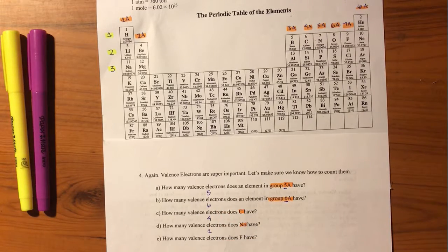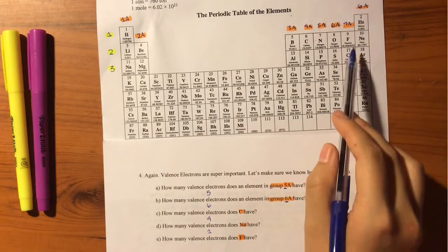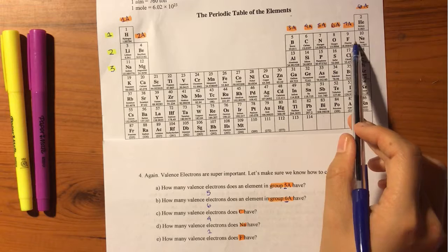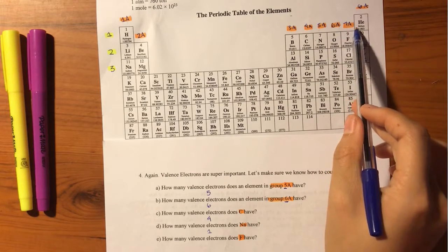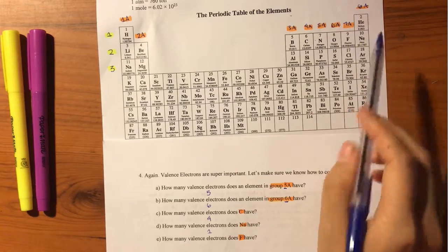Last one. E, how many valence electrons does F have? So we have to locate where F is. Right here, atomic number of 9, and we look up to the group number, which is 7A, meaning it has 7 valence electrons.